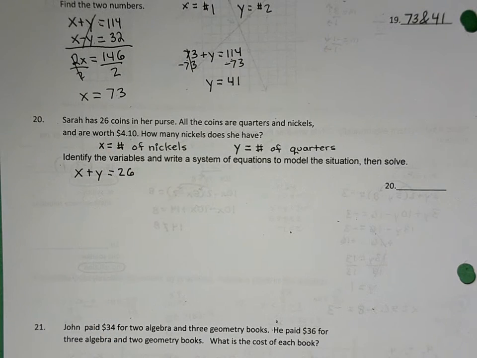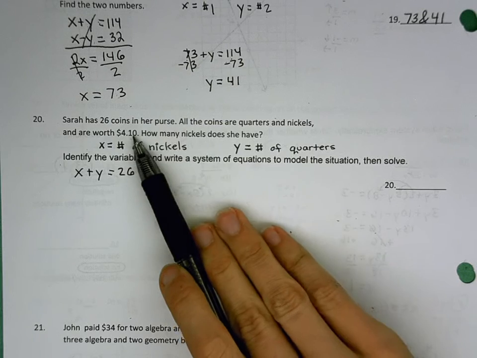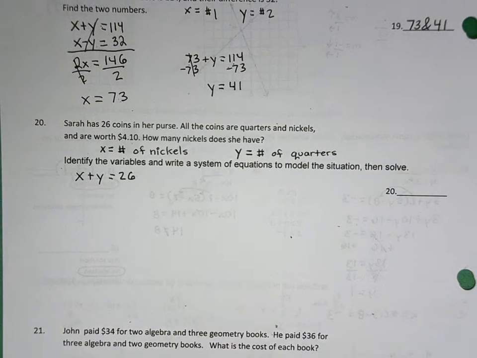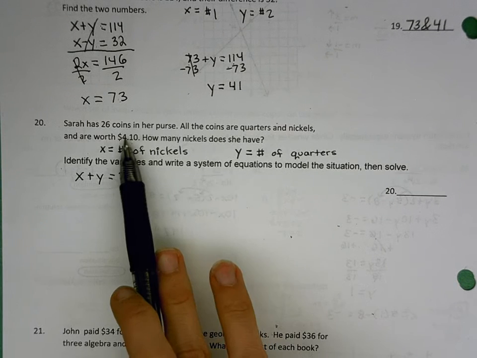Okay, her second equation is going to deal with this total, $4.10. Now you want to be careful. Make sure you don't put x plus y equals $4.10. Remember, x and y are the number of nickels and the number of quarters. It doesn't deal with price, which is what this $4.10 is.